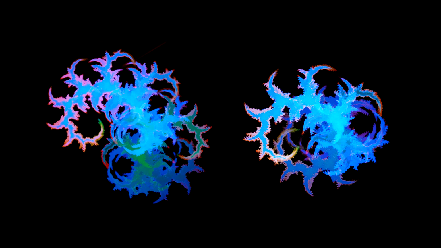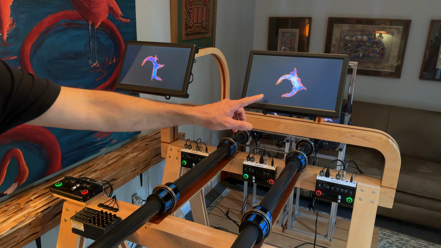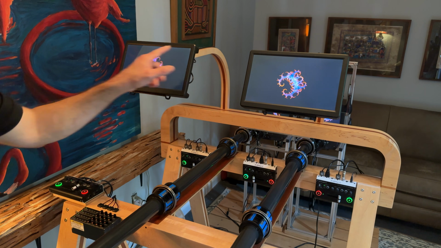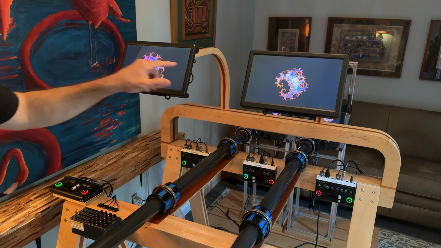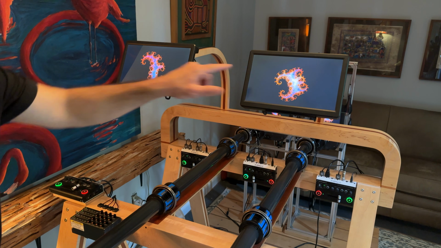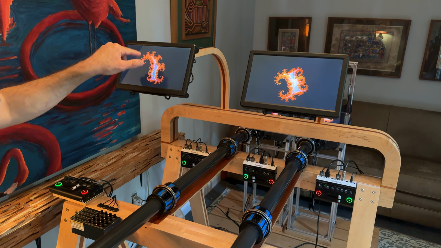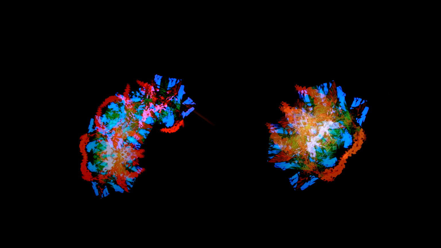What's happening now is there's a feedback loop between the two monitor structures themselves, where the image from the right monitor structure is creating the image on the left monitor structure, while the image on the left monitor structure is creating the image on the right monitor structure. They're both creating each other. That's kind of weird.